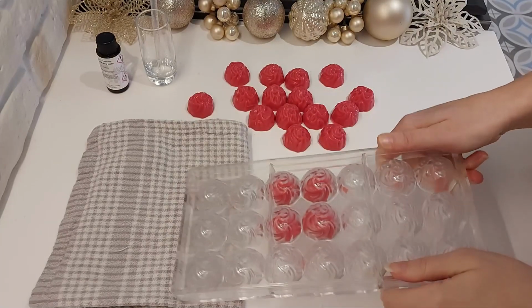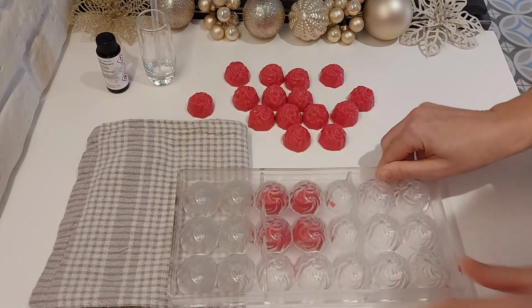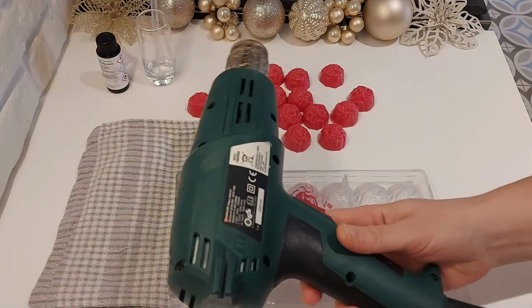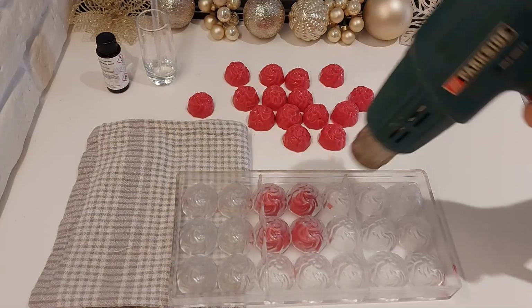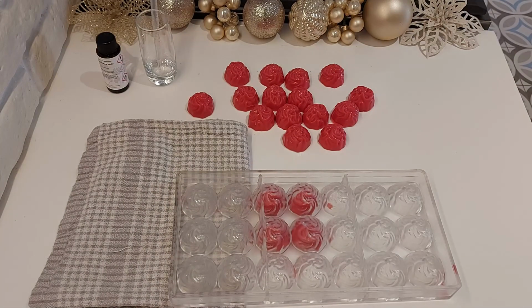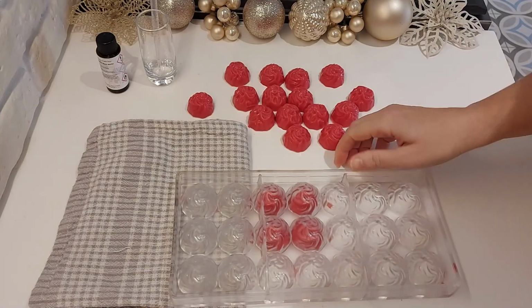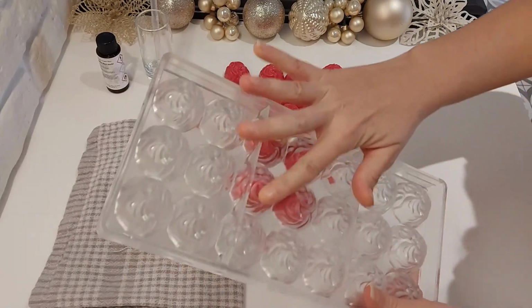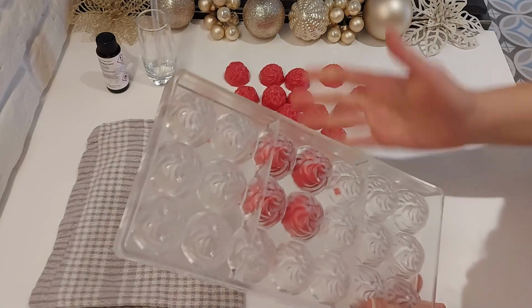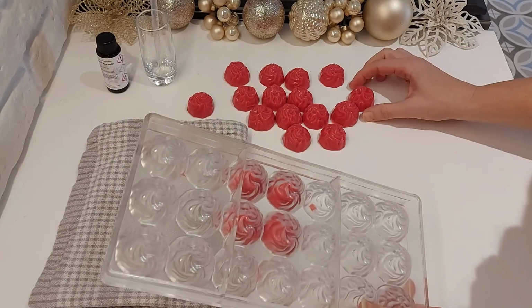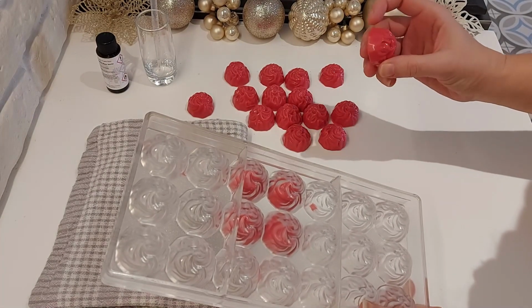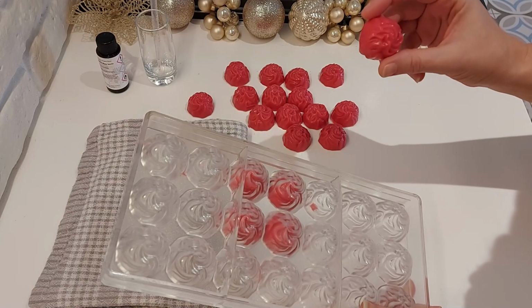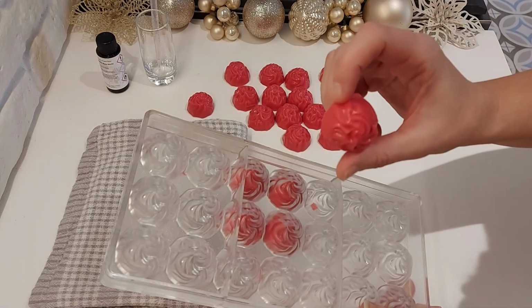If they're too stuck and you can't get them out, you can always take your heat gun, for example like this one, and you can just heat it on the back here. I never really do it. I normally just put them into the fridge or something just to give them that last cooling, and they should release perfectly fine. And I like this lovely glass coating that's on them here.